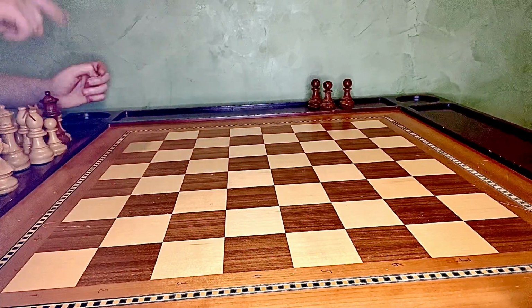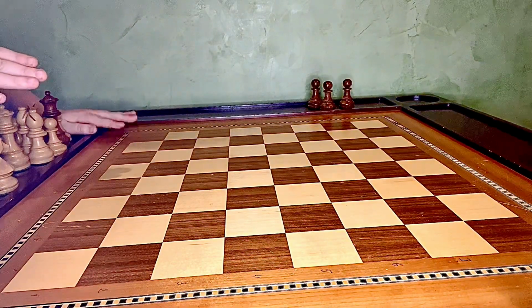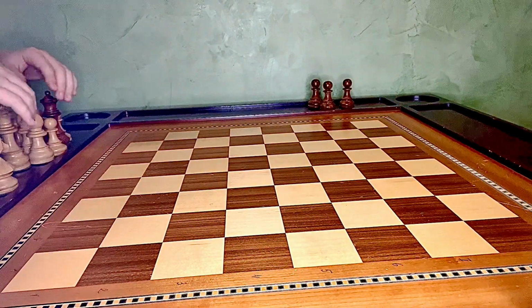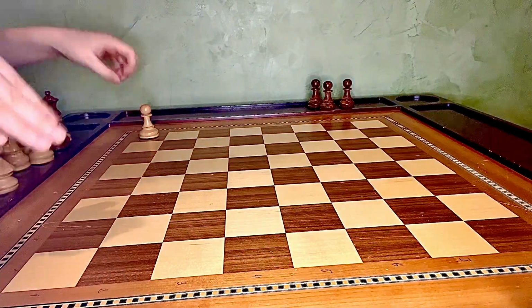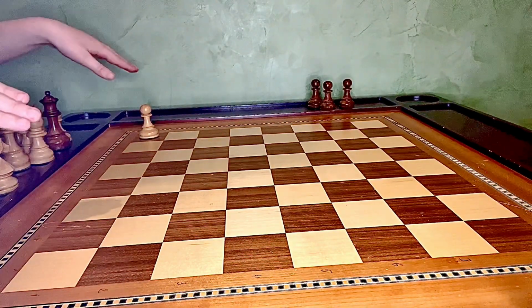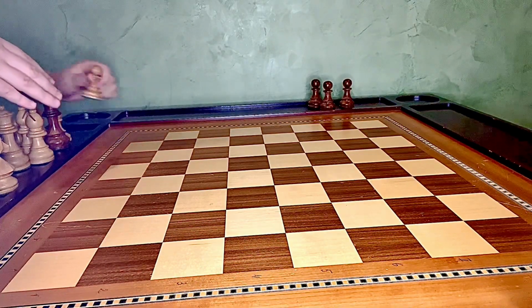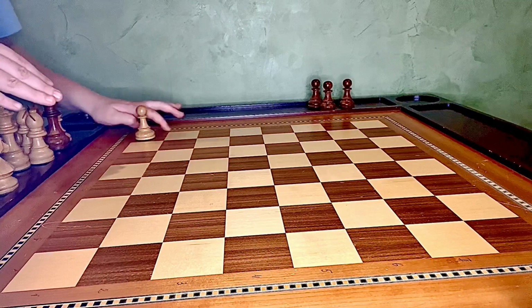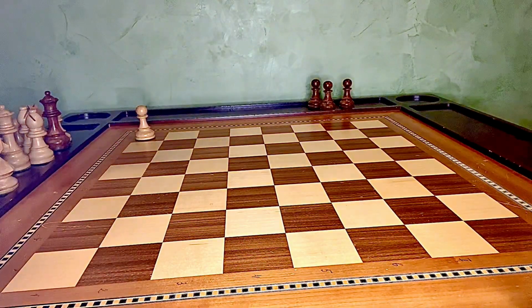So the A always starts on the left on the white side. Since this side is white and this is to my left, A is going to be here. And then it also starts from here, the 1, and it goes up to 8 back down here. Have you guys spotted a mistake where you have to put your pawn? Yes or no?